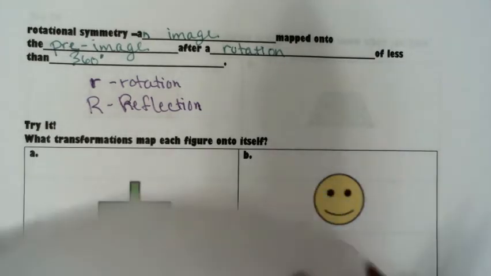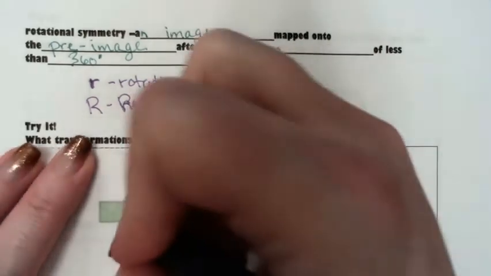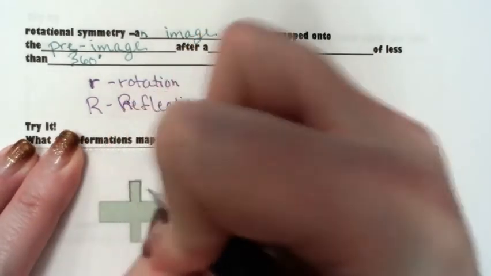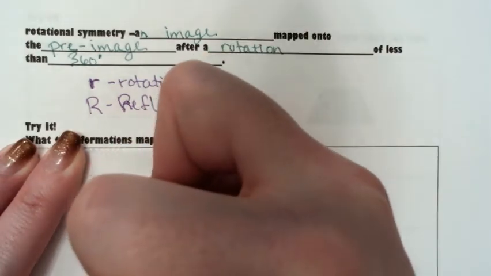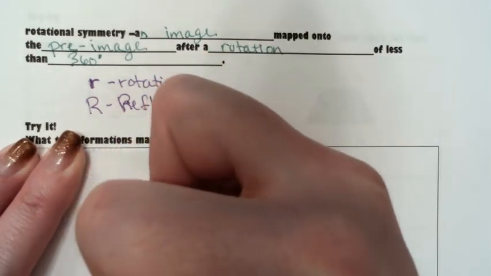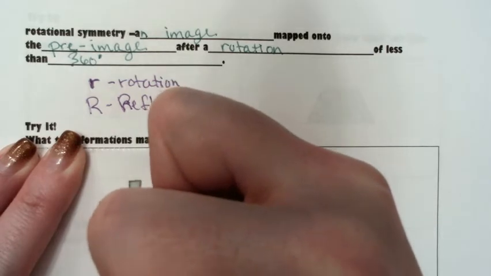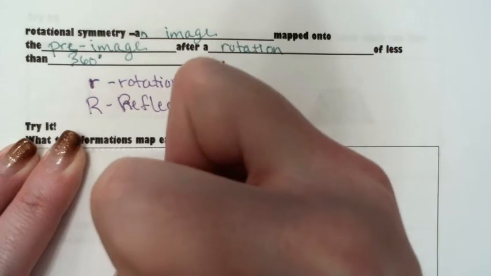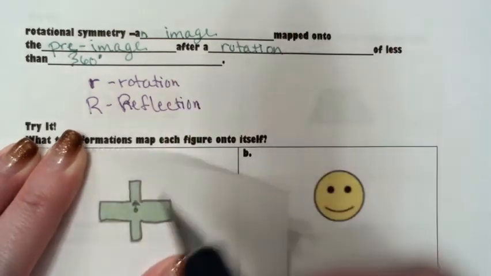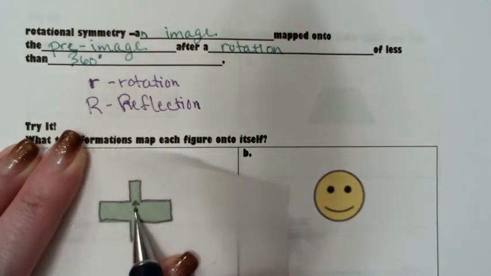If you could not see this just on your own, it might be really helpful to use your tracing paper for this. And do this. And then I'll put a point in the middle, and I'm going to go ahead and put an arrow up so that I can make sure that I know how far that I went.